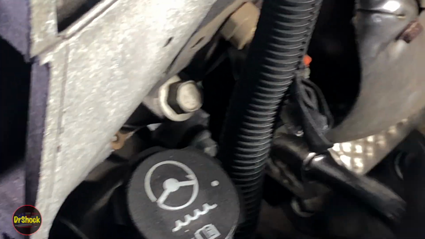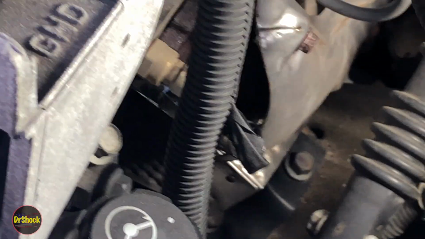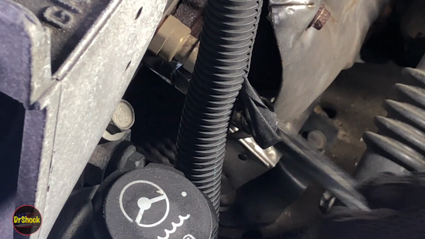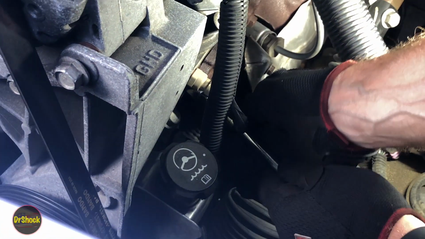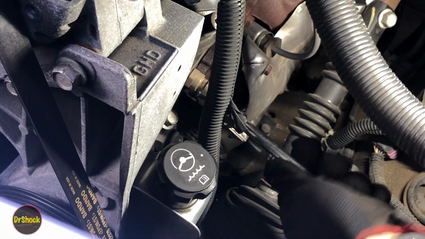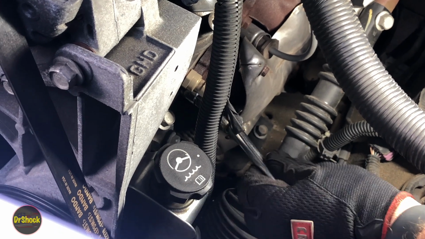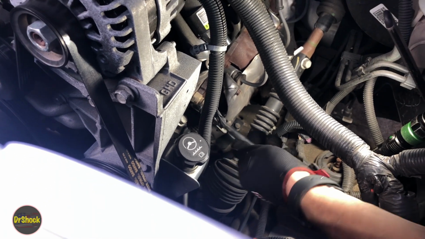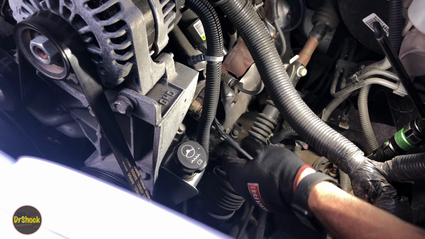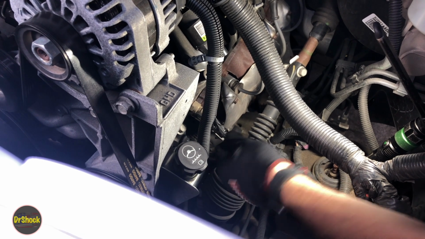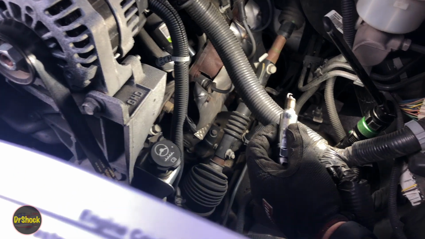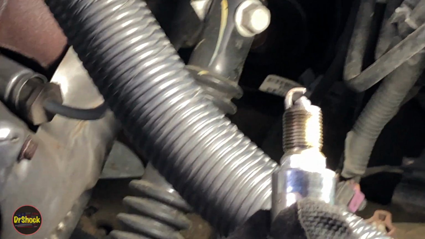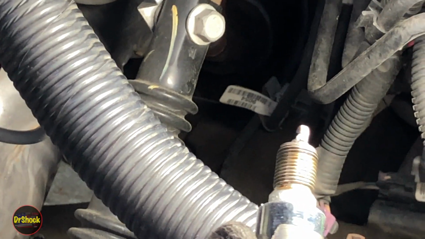Come down here and get a plug socket on this guy. Breaker bar. I think it let go. Yep. Okay, let's pull this out and let's see what we got going on here. All right, so a lot of crusty going on here.